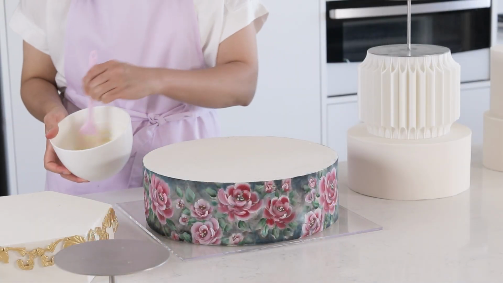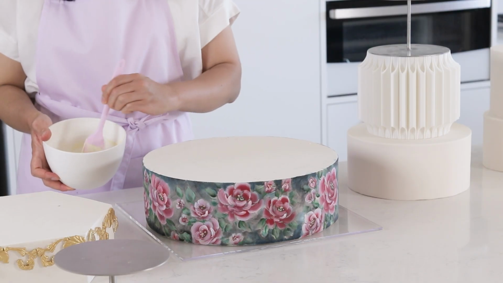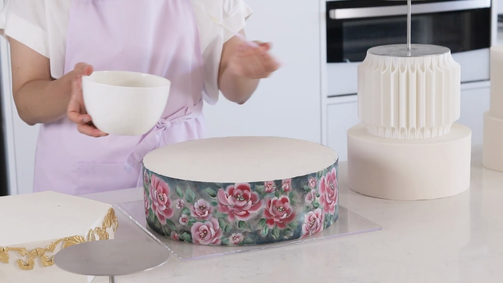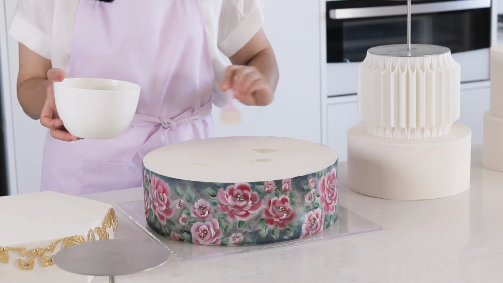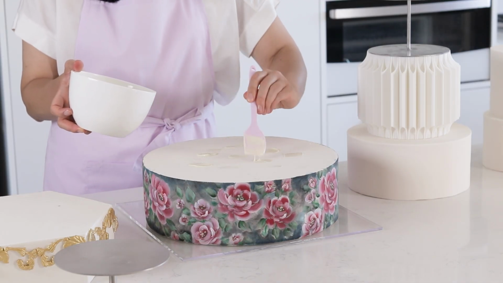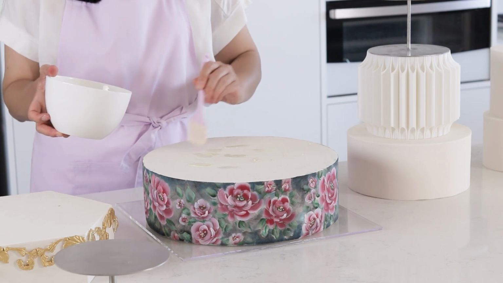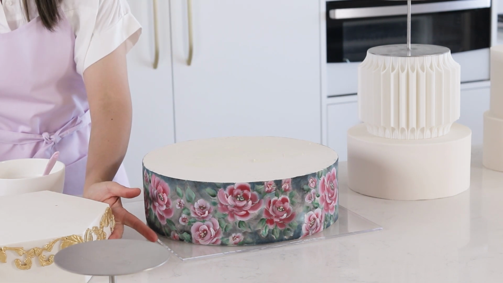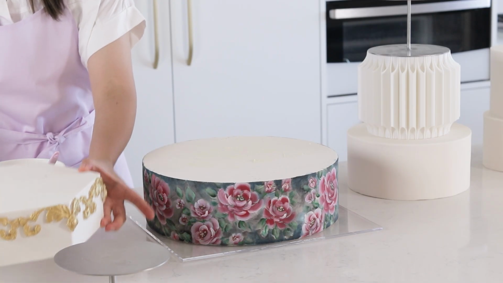So I'm just using some melted white chocolate to do this. You can use royal icing as well. Some people like to use ganache, but I find melted chocolate is stronger than ganache. You want to move quickly so that this doesn't set.